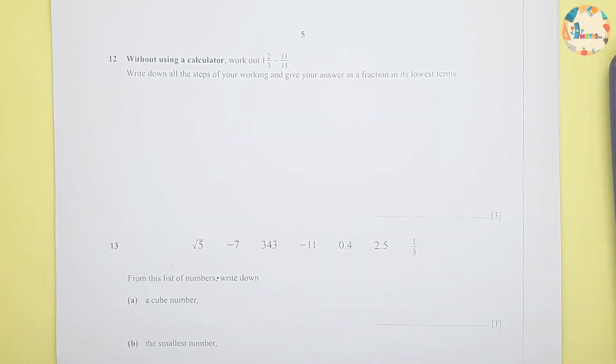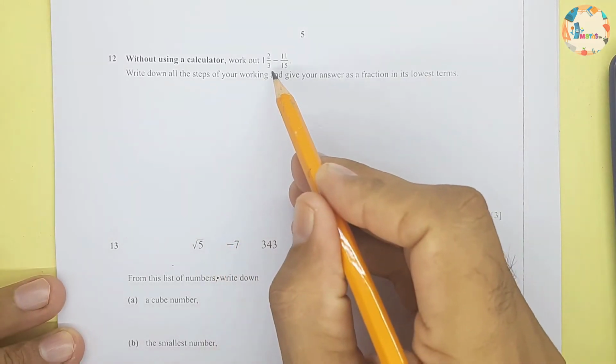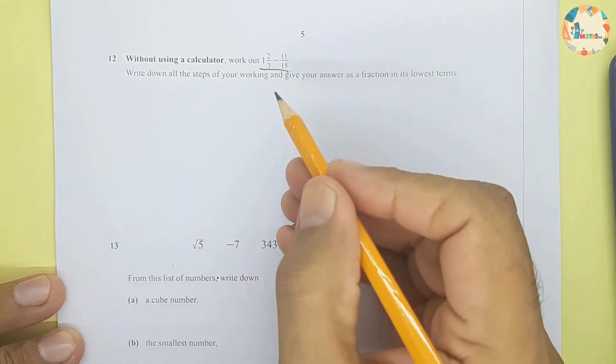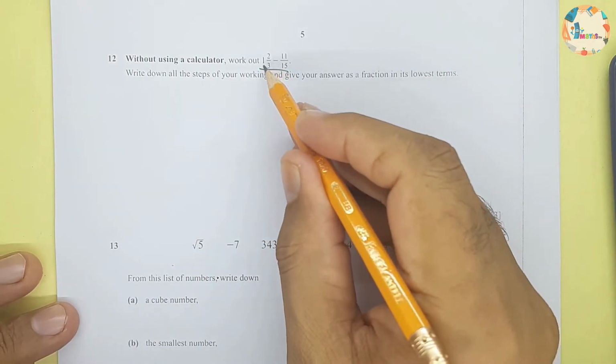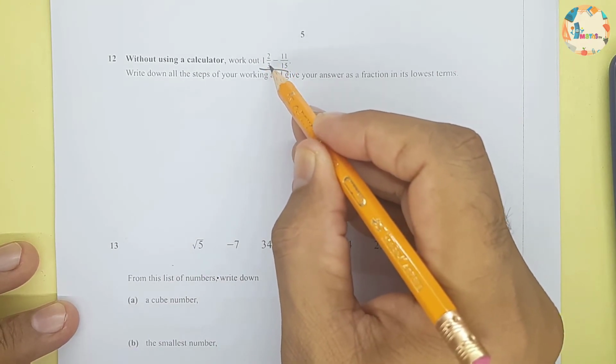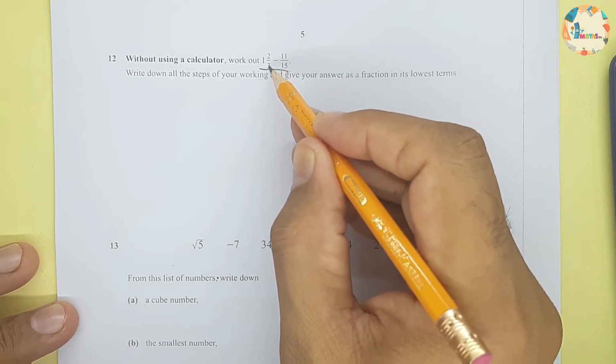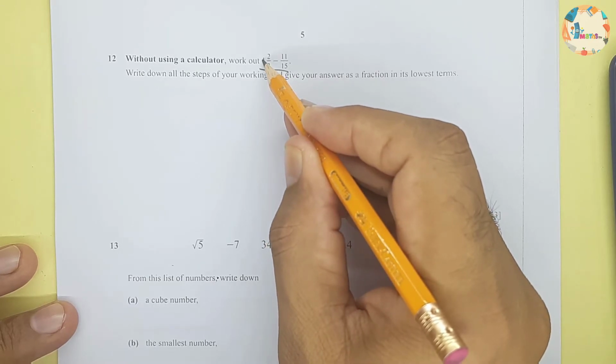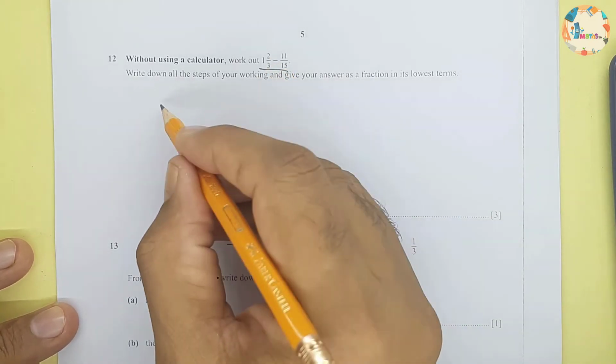Next, question number 12. Without using a calculator, work out this fraction. So we can multiply, but first we have to change the improper fraction into a proper fraction. This will be 3 into 1, 3, 3 plus 2, 5, so 5 by 3.